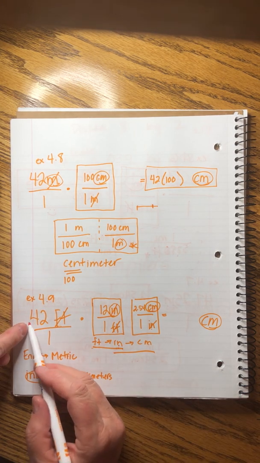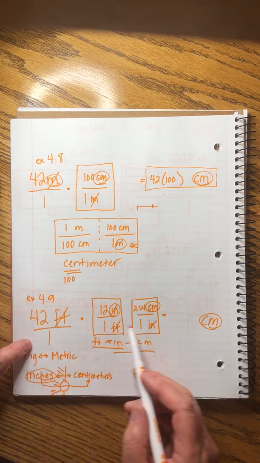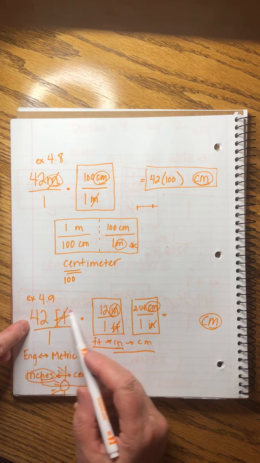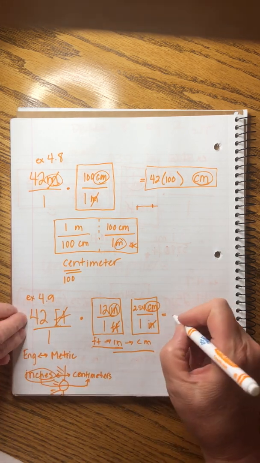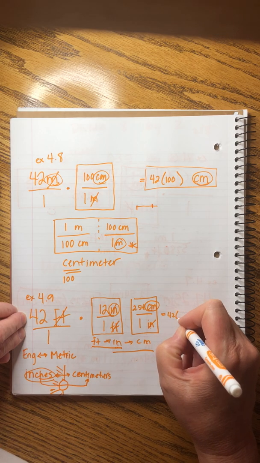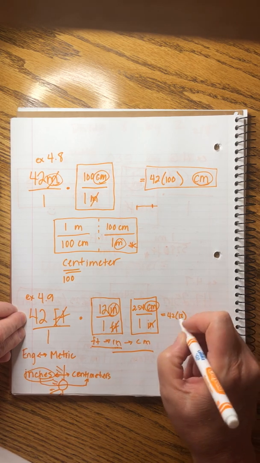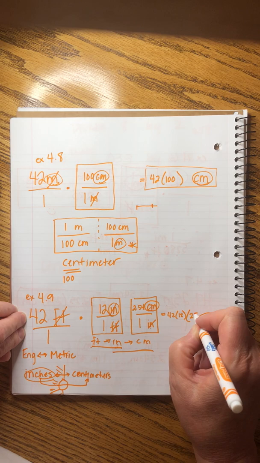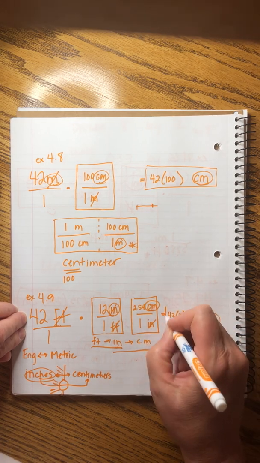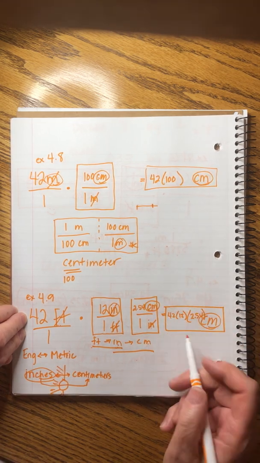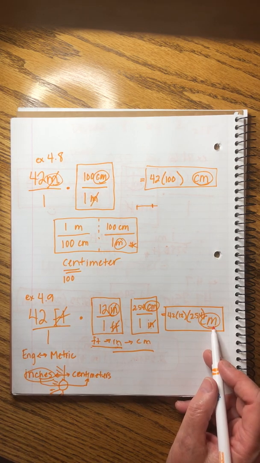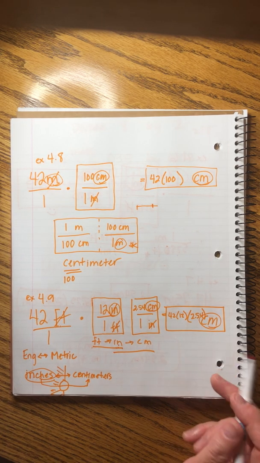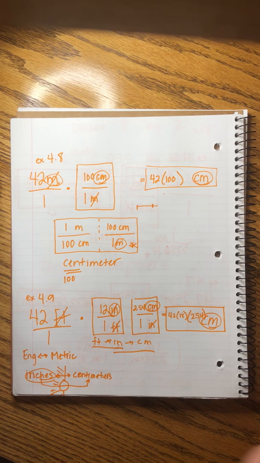Now all we have to do is go through and simplify this multiplication. I can see I've got 3 numbers in the numerator and just 1s in the bottom. So I'm going to write my answer is 42 times 12 times 2.54, and that got a little messy. It's those 3 numbers multiplied together, centimeters. That's our final answer. All right? Yay, we did it, you guys.